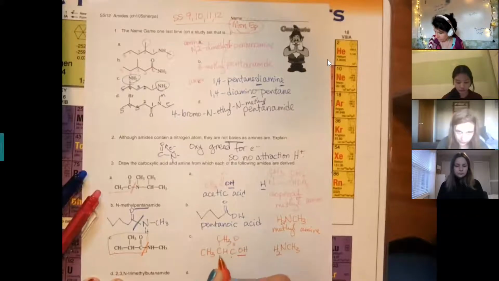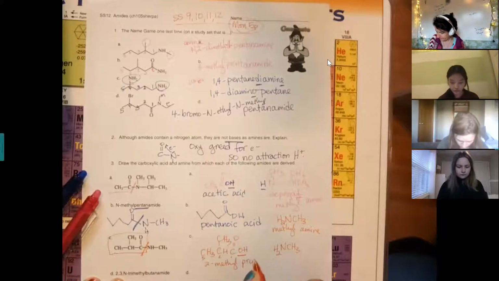So this would be 1, 2, 3. So a 2-methylpropanoic acid. Could it also be an isobutyric acid? Yes. Isobutanoic or isobutyric. Yes, that is an isobutyl.